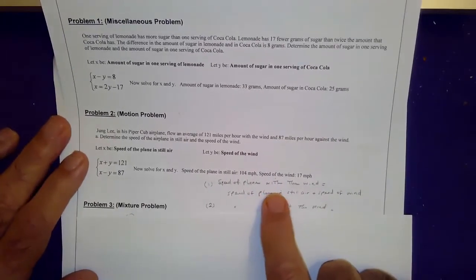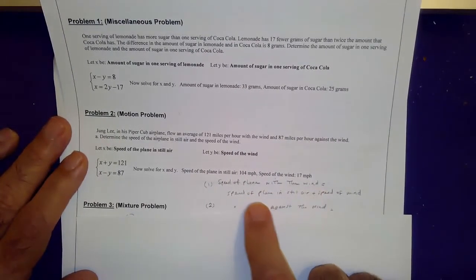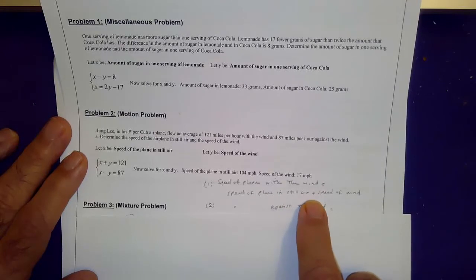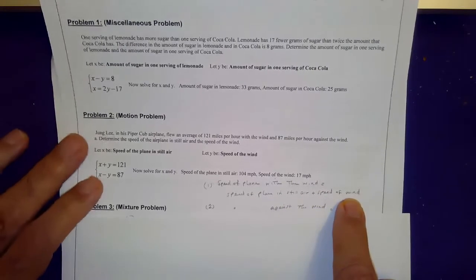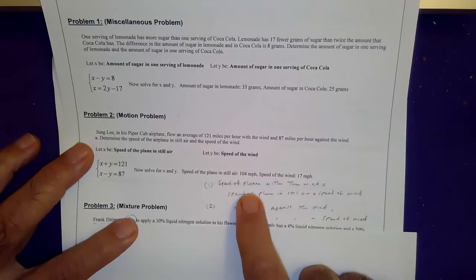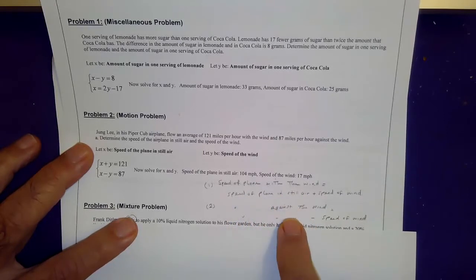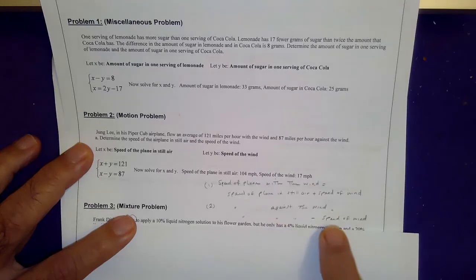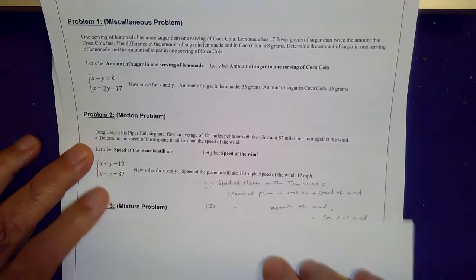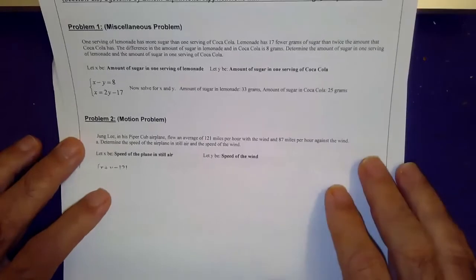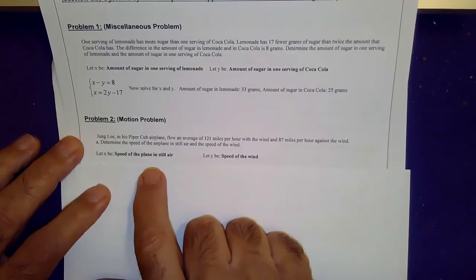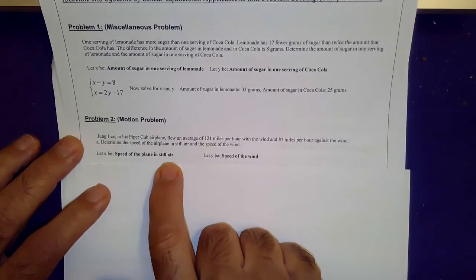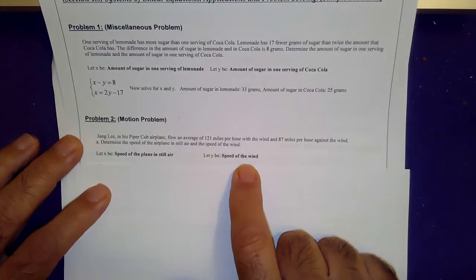Remember, the speed of the plane with the wind is the speed of the plane in still air plus the speed of the wind. And the speed of the plane against the wind is the speed of the plane in calm air minus the speed of the wind. So I let x be the speed of the plane in still air and y be the speed of the wind.